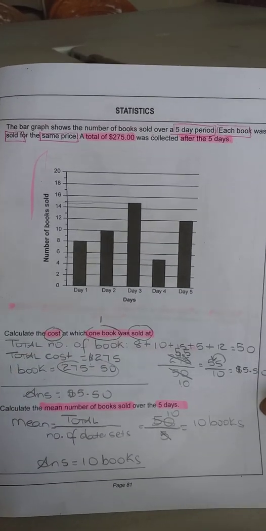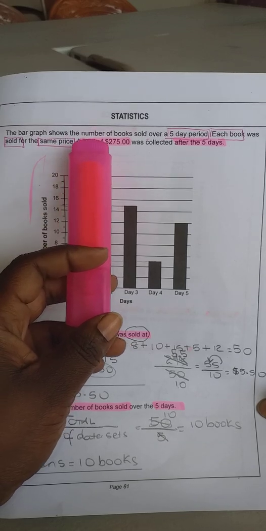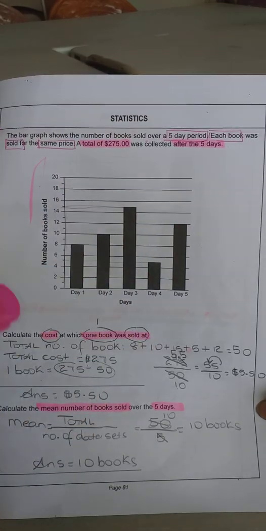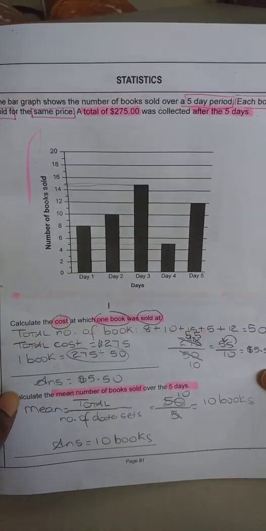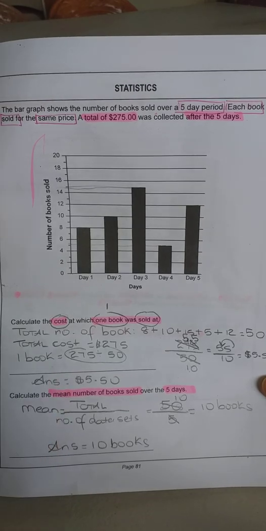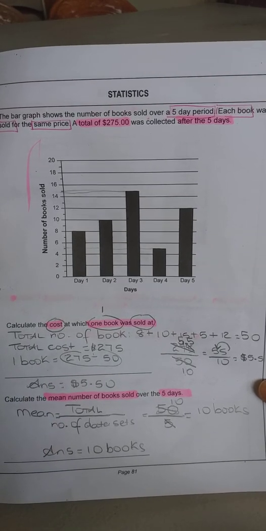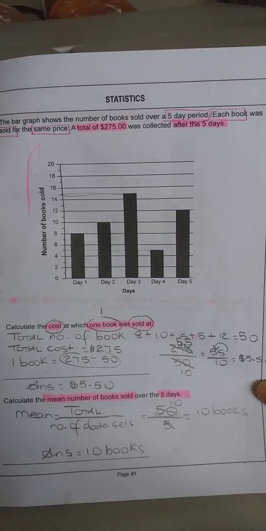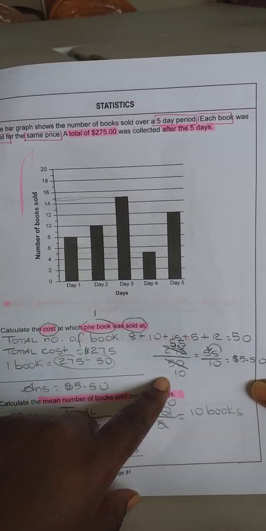Now, if you look back at the question, they gave us the cost price. After selling all the books, a total of $275 was collected. So I have my statement, total cost $275. If I want to find the cost for one book, and I know the cost for 50 books, that the 50 books cost $275. So to find for one book, many to one. If you want to find for one and you know for many, you divide. So many to one. So 275 divided by 50, right?